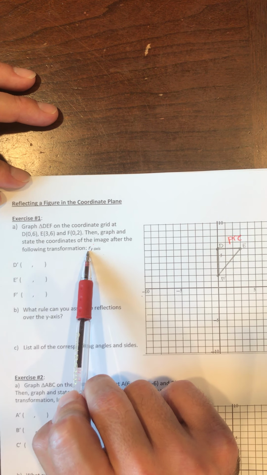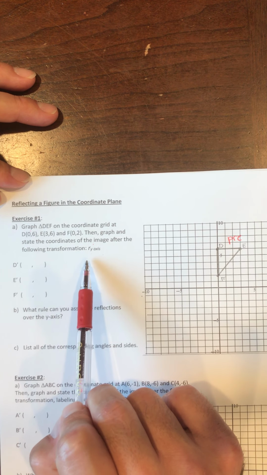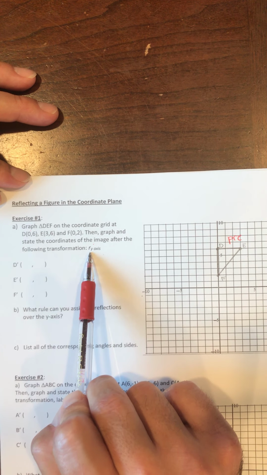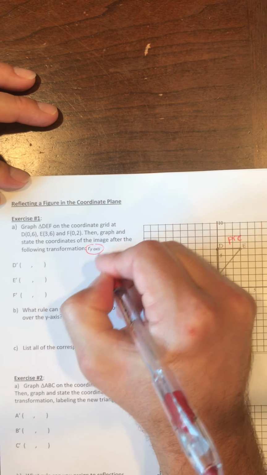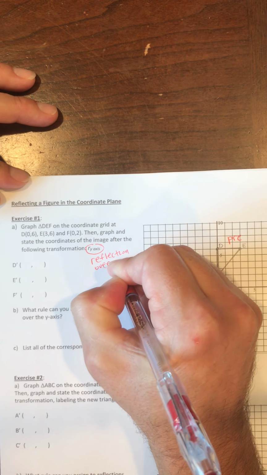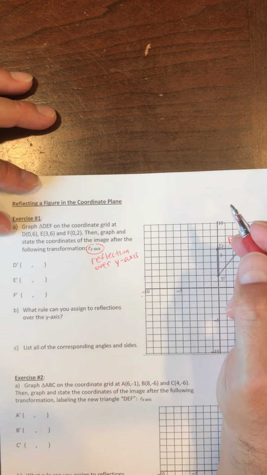This lowercase r is for reflection. We're going to do rotations later, and the difference is rotations are going to be a capital R, uppercase. So if you see lowercase, this is telling me a reflection over, in this case, the y-axis. A reflection's really simple.